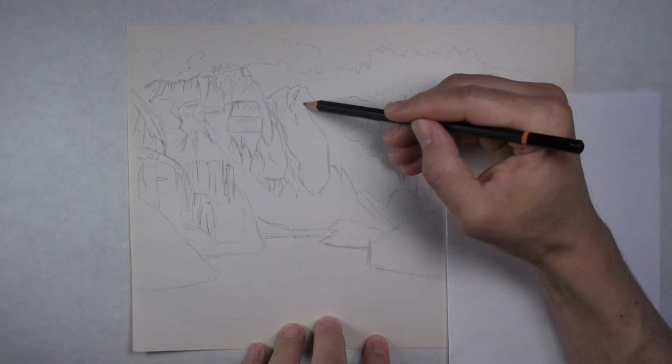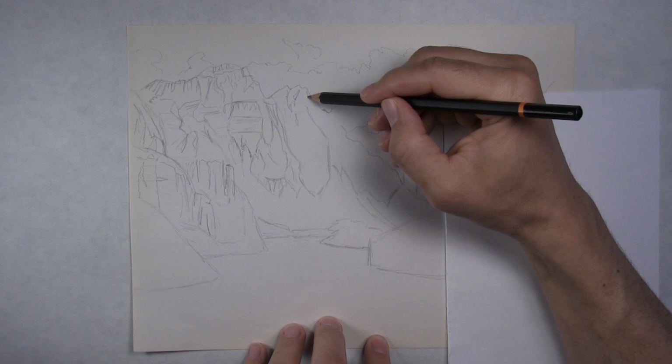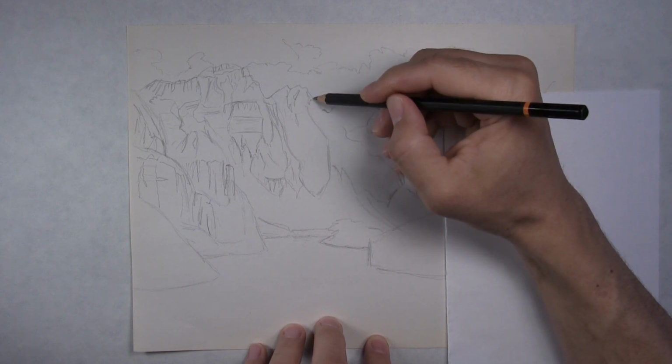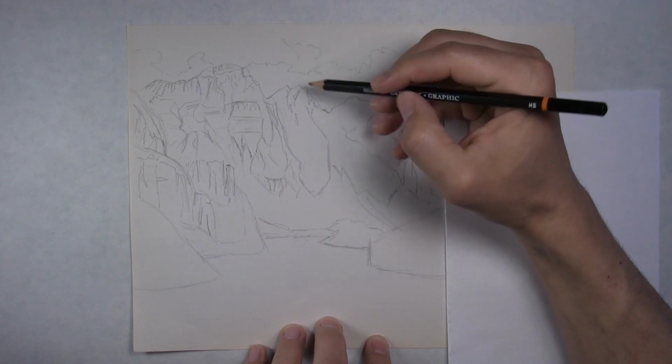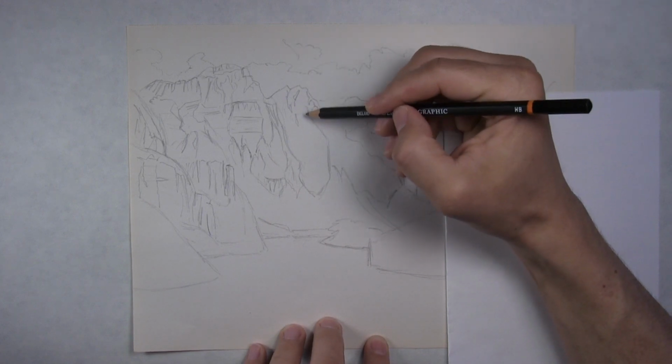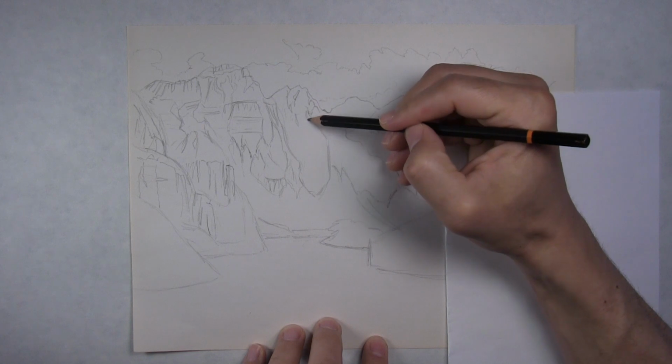Keep at it with the next peak. I like to sketch these jagged edges along the slope near the very top, as well as other parts of the mountain. It does a lot to create a rugged, rocky appearance that is so necessary for mountains such as these.